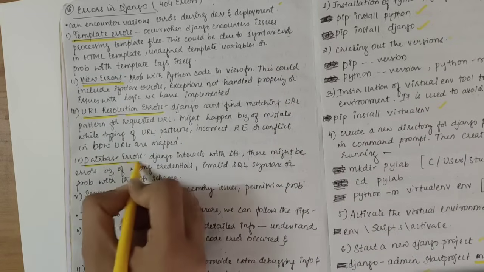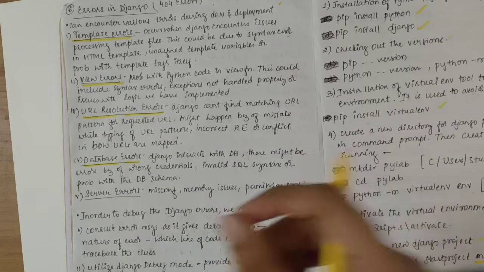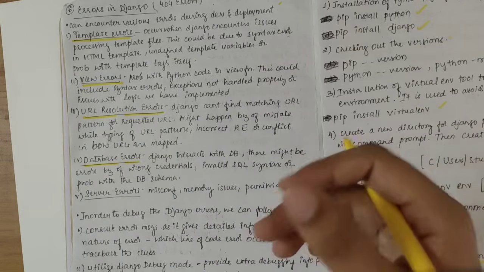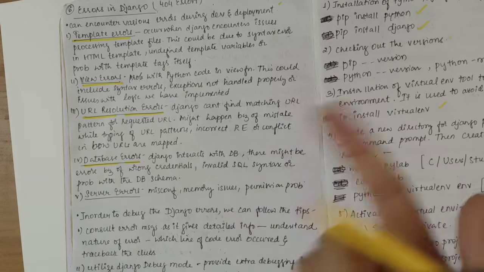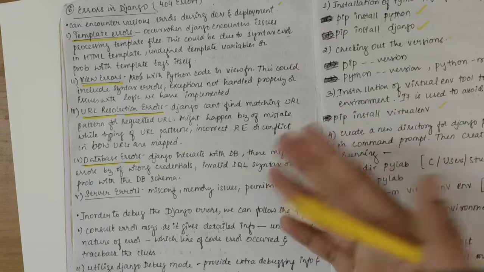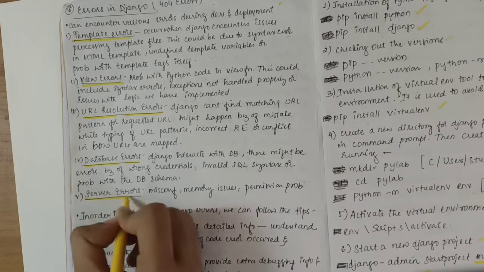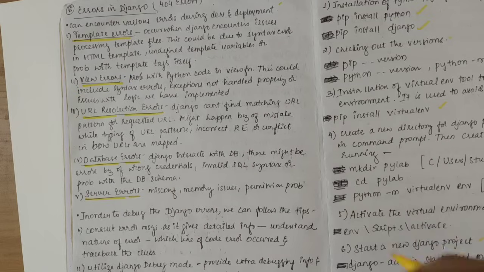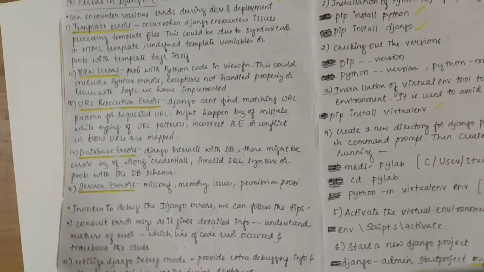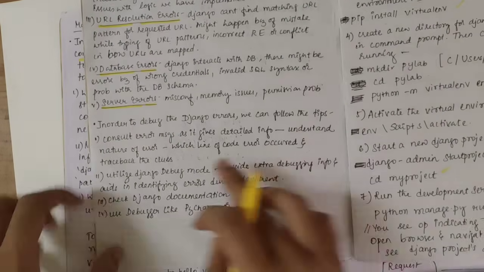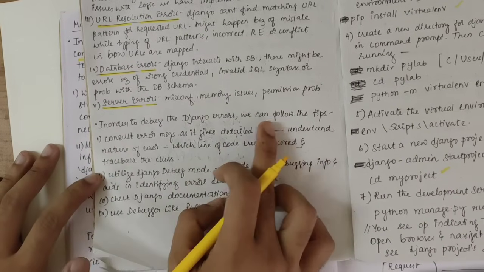Then you have the database errors. Database errors means when Django is interacting with database, there might be errors because of wrong credentials or invalid SQL syntax or problem with the database schema itself. Then you have the server errors. That is the entire misconfiguration or any memory issues or any permission issues and all. So in order to debug the Django errors, we can follow the tips.